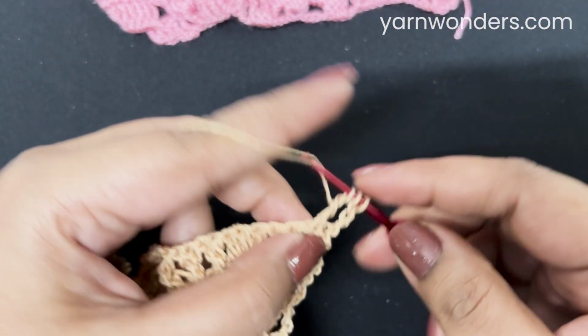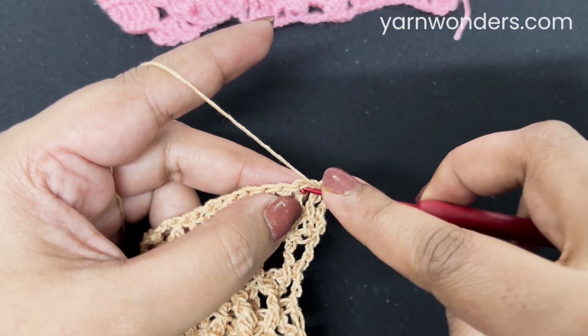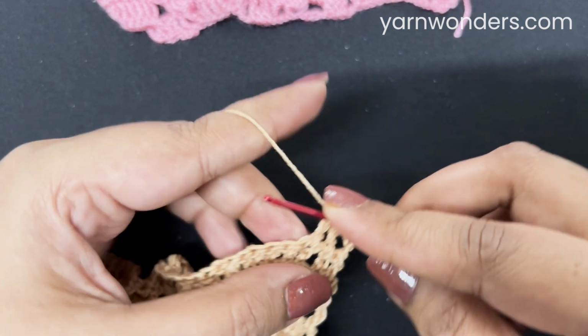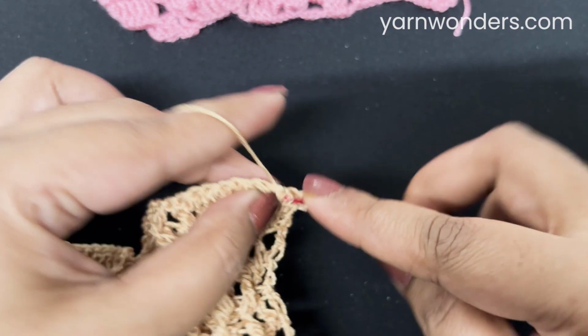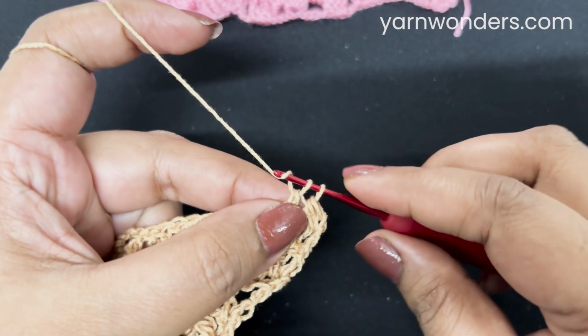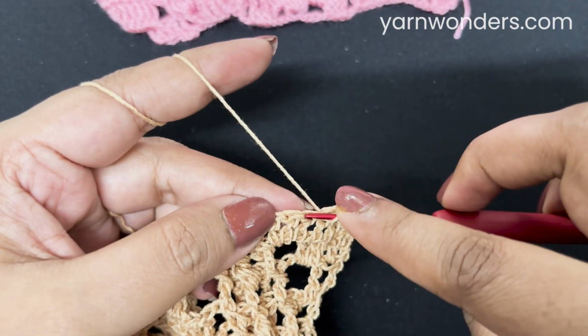So start with 1 incomplete triple crochet, move on to the next stitch, make 1 incomplete triple crochet. Again, spot the next 2 stitches, make a decrease. Okay.